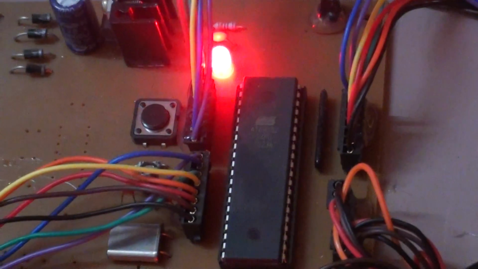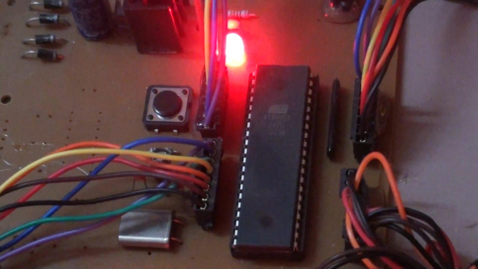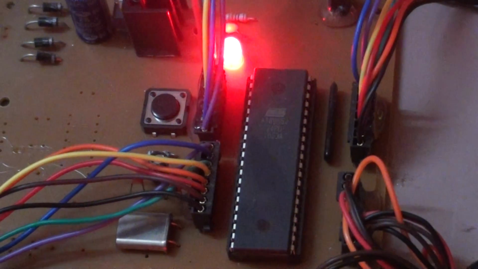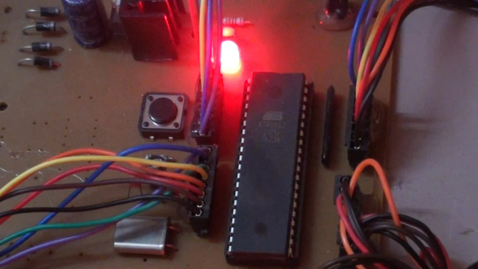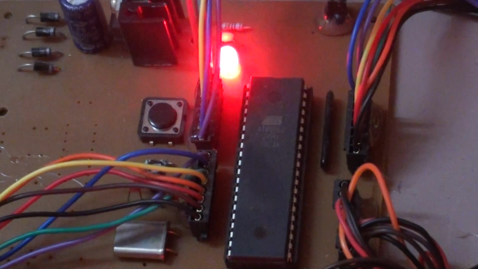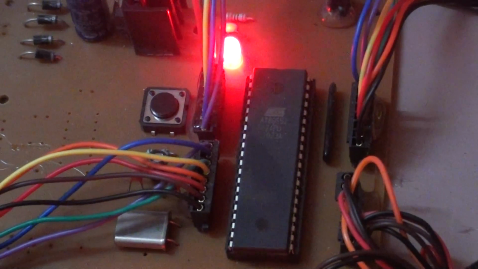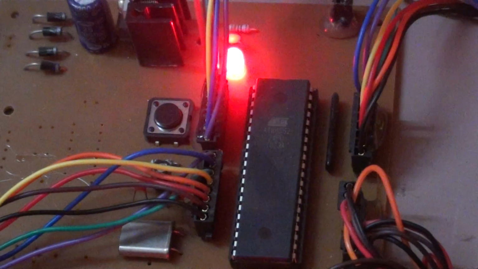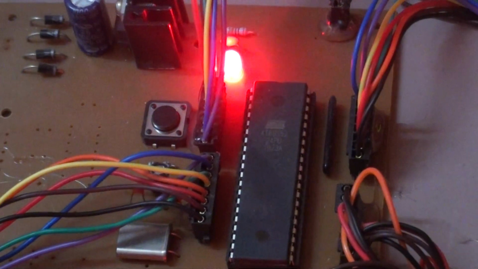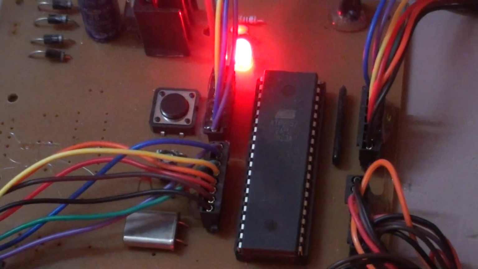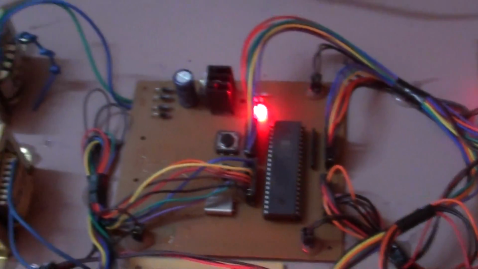And this is the microcontroller. The microcontroller which we are using is 89S52. It has 4 ports, port 0, port 1, port 2 and port 3. Port 1, port 2 and port 3 have internal pull-up resistors, whereas port 0 doesn't have any internal pull-up resistor. For that purpose we have placed this external pull-up resistor of 9 pins, of the value 10 kilo ohms.